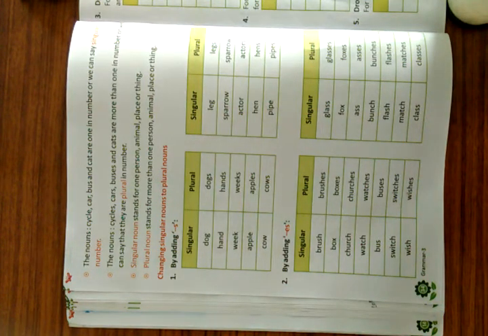The nouns cycles, cars, buses and cats are more than one in number, or we can say that they are plural in number. So how can you say that this is a singular number and this is a plural number? It is very easy. You can know which is singular and which is plural by looking at the thing.